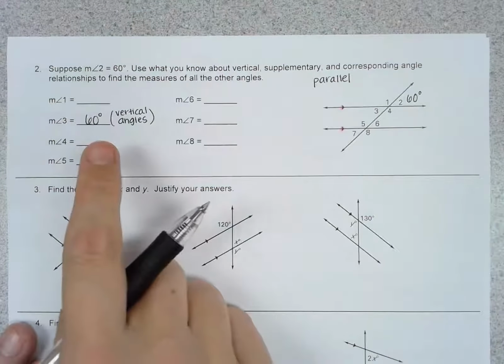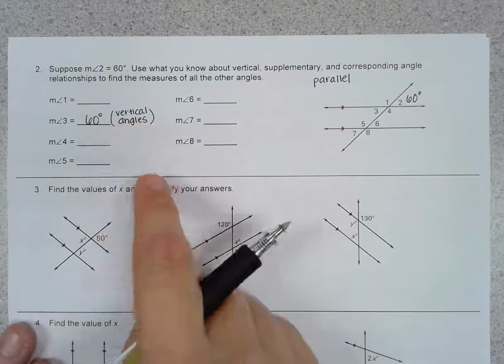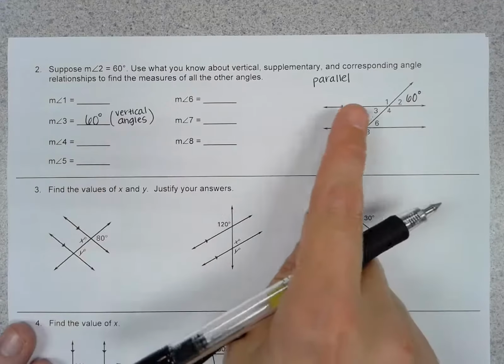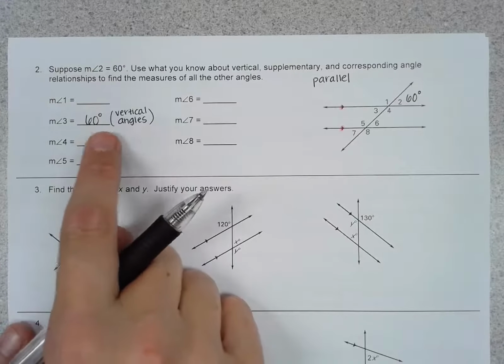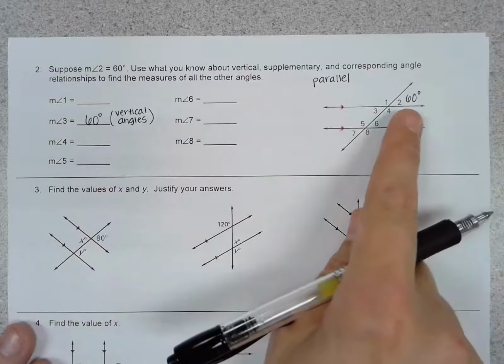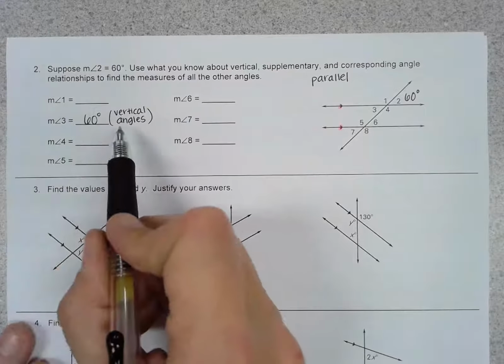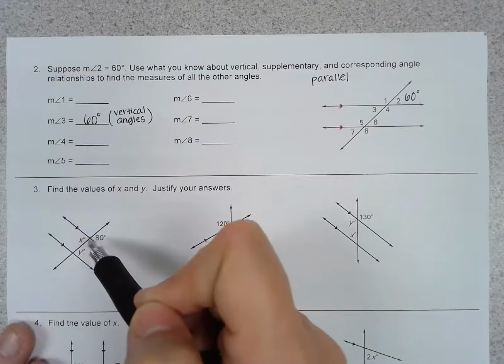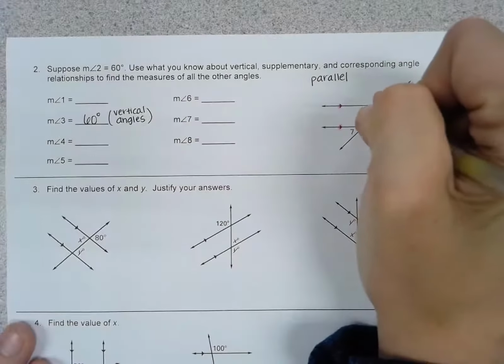Keep in mind that if you answer these questions in a different order, there's also more than one reason that you can give. So if I had done a different thing first, then I might have given a different reason for 60, but this is just the reason we gave for our paper. So remember, this is like a suggestion. It's not the only answer, but 60 is the only answer. So I know angle 3 is also 60 degrees.